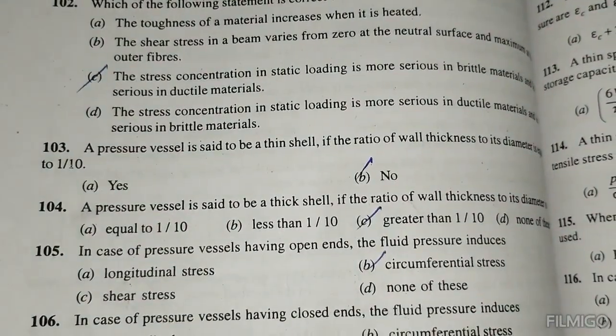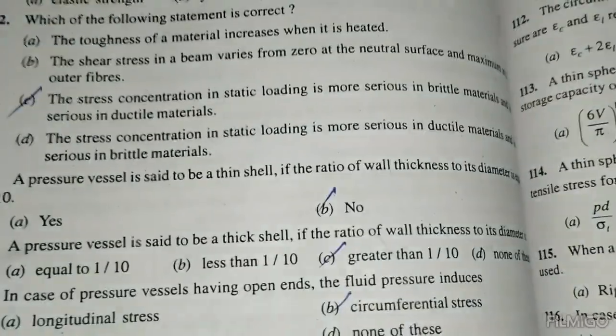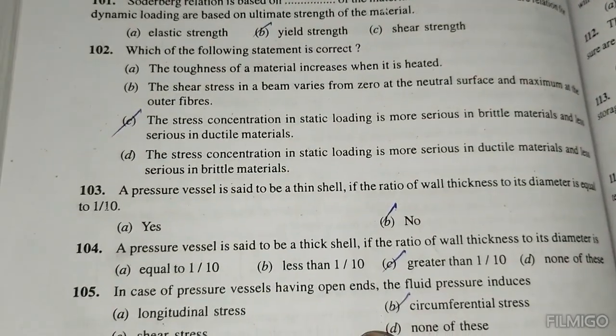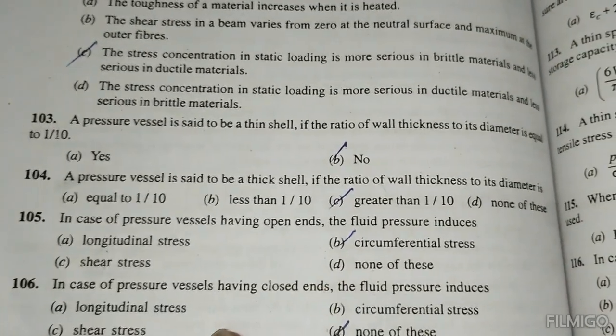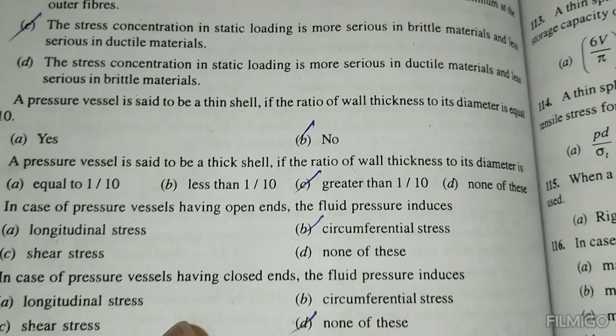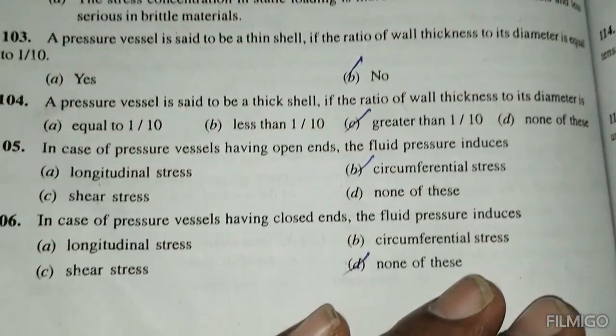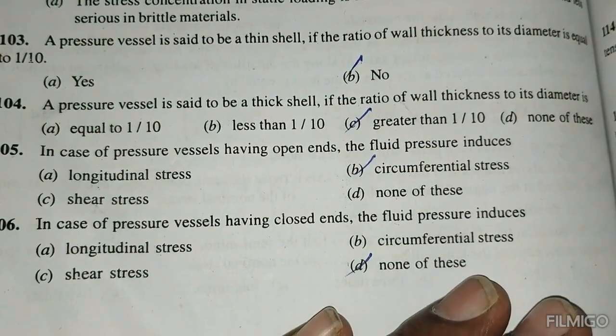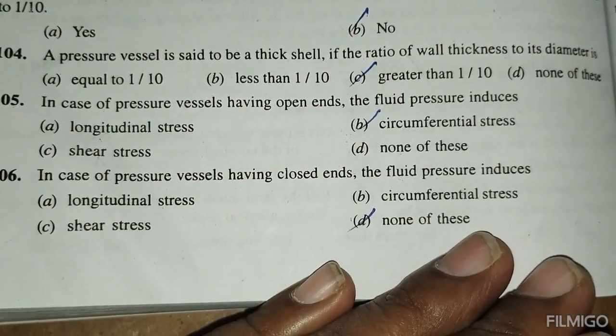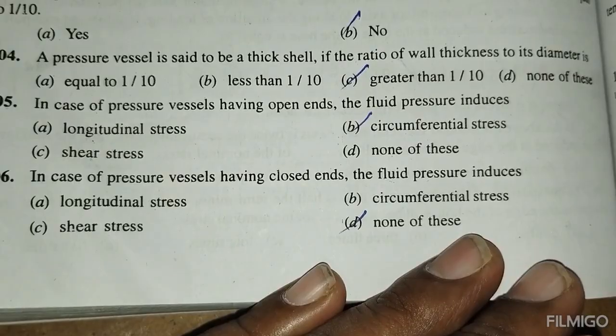A pressure vessel is said to be a thin shell if the ratio of wall thickness to diameter is equal to 1 by 10. A pressure vessel is said to be a thick shell if the ratio of wall thickness to diameter is greater than 1 by 10. In case of pressure vessels having open ends, the fluid pressure induces circumferential stress. In case of pressure vessels having closed ends, the fluid pressure induces none of the above.